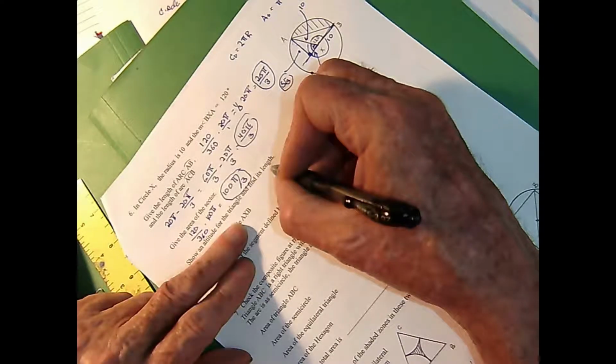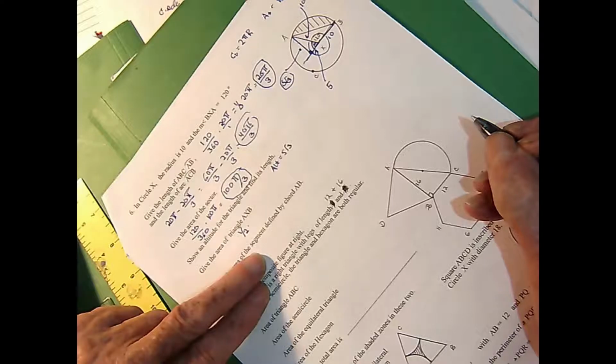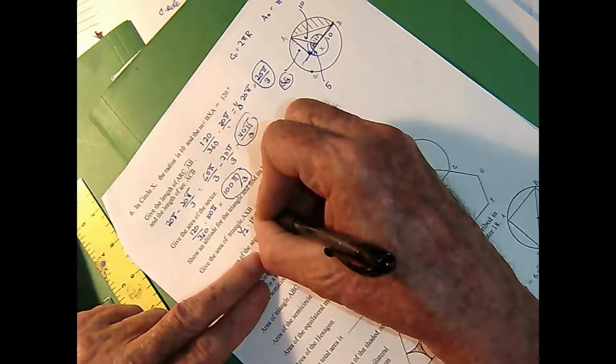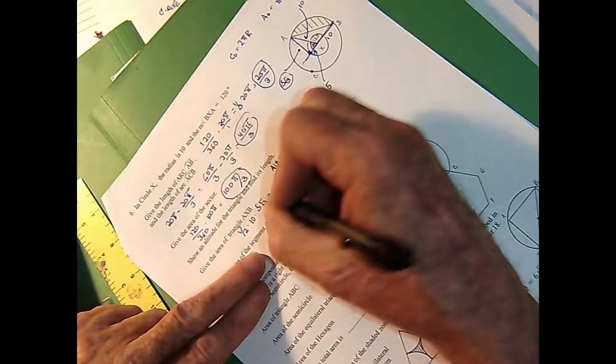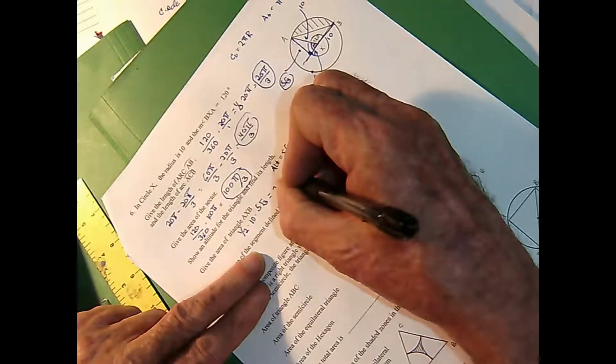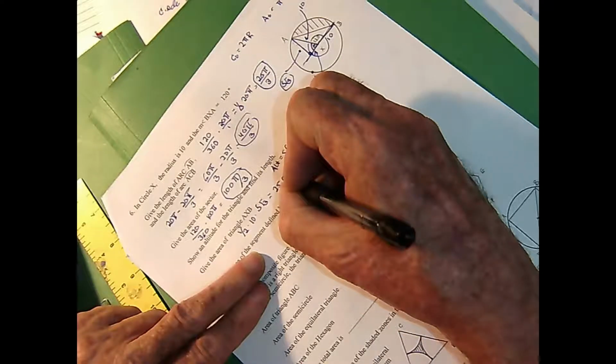Give the area of that triangle AXB. Let's go with 1/2 times its base, 10, times its height, 5 root 3. What do you get when you do that? I'm getting 5 times 5 root 3, calling it 25 square roots of 3. Happy with that.